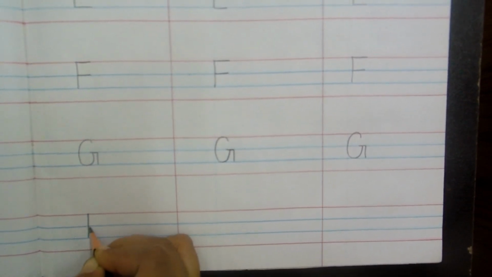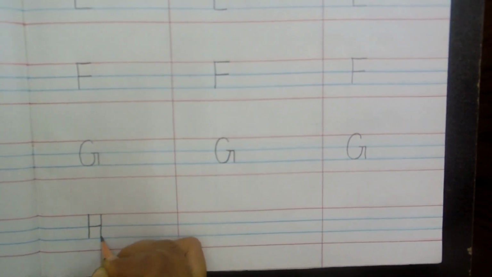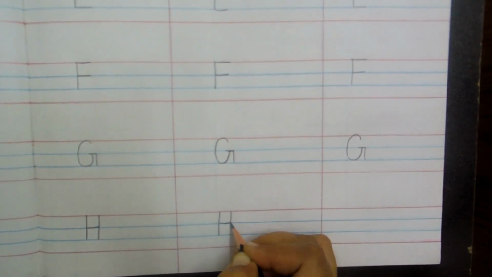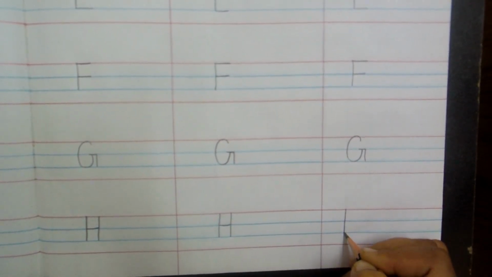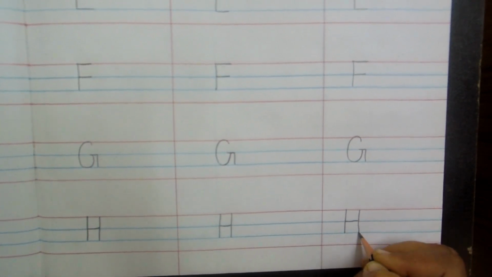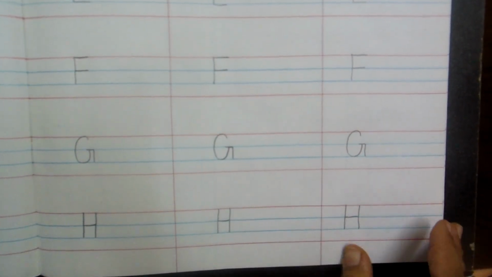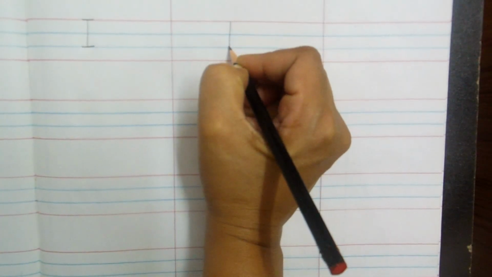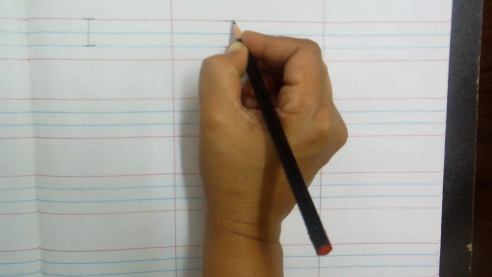Now H. One standing line, one sleeping line, another standing line makes H. So this is E, F, G, H. Now I. One standing line and two small sleeping lines makes I.